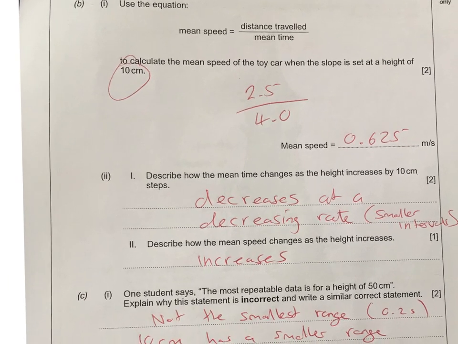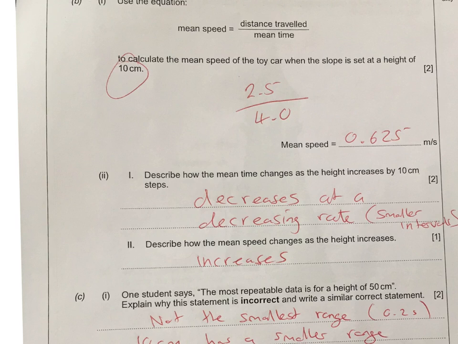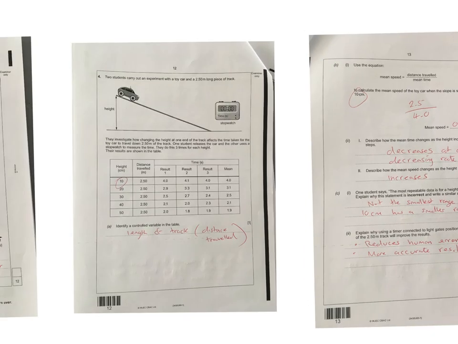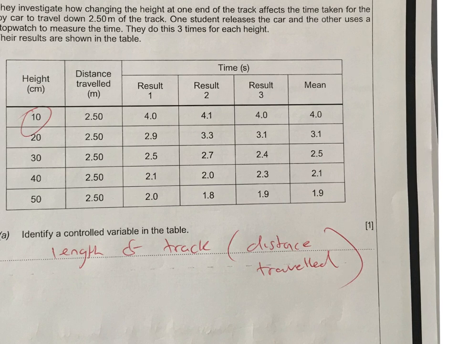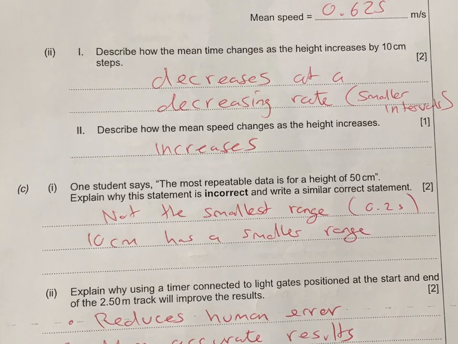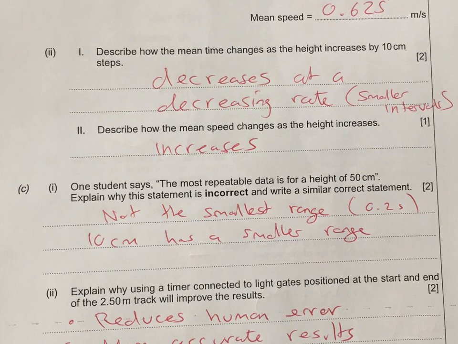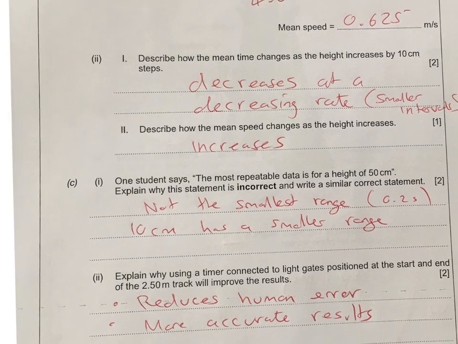0.625 meters per second. Describe how the mean time changes as the height increases. So it's decreasing at a decreasing rate. There are smaller intervals. How do I know that? I can see that it's decreasing, but in smaller intervals. The drop from 4 to 3.1 is 0.9, and then the drop from 3.1 to 2.5 is less than that. So that's how it's a decreasing rate. Describe how the mean speed changes as the height increases. Well, it's going to increase.